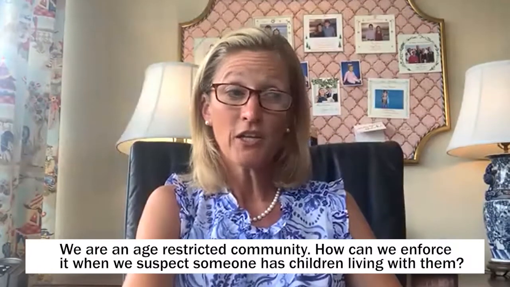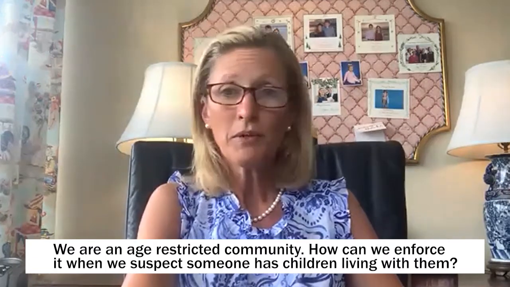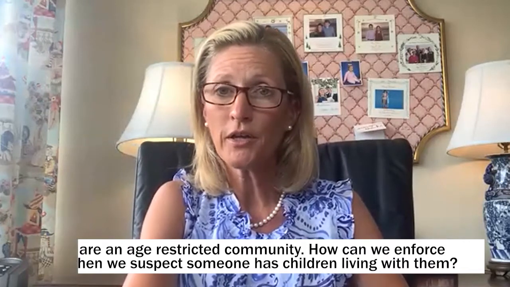The next question is, we're an age-restricted community. How can we enforce it when we suspect someone has children living with them? I think the best way to handle that is to reach out to the owner and find out what's going on. Who is occupying your unit and see what they say. In a 55 and over community, at least one resident has to be age 55 or over, and your documents will specify how long somebody who's underage can be living there. Be careful if there are extenuating circumstances, like if it's a handicapped child or something like that, because they may be protected under the Fair Housing Act and be allowed to live there. So I would suggest as a starting point, reach out to them, find out who's living in the property and how long they've been there, how long they're planning to stay, and then reach out to your attorney to discuss what your options are.